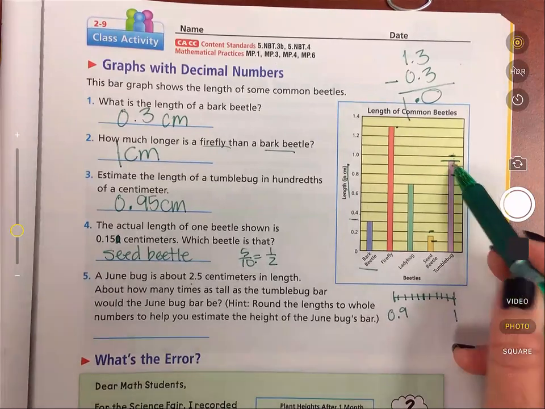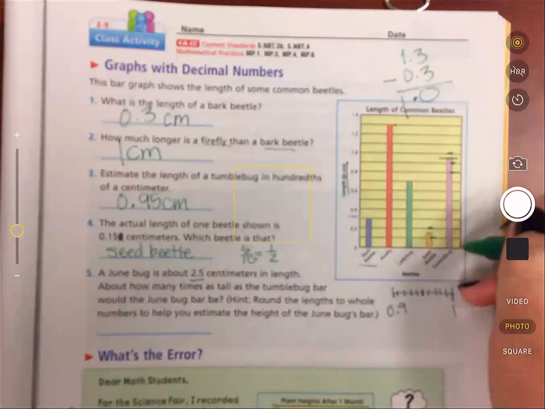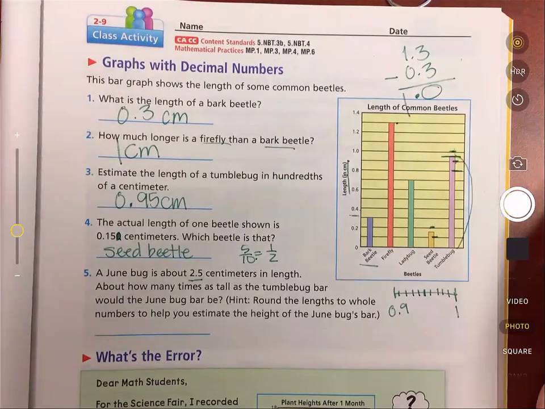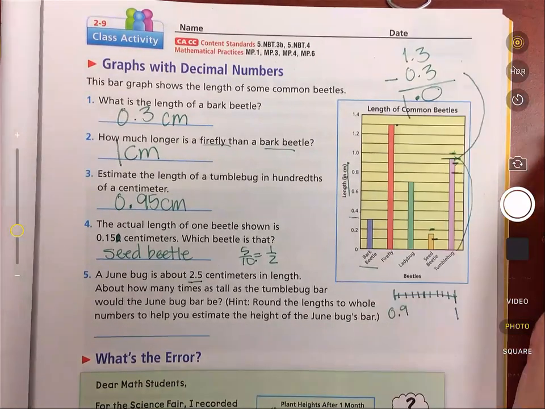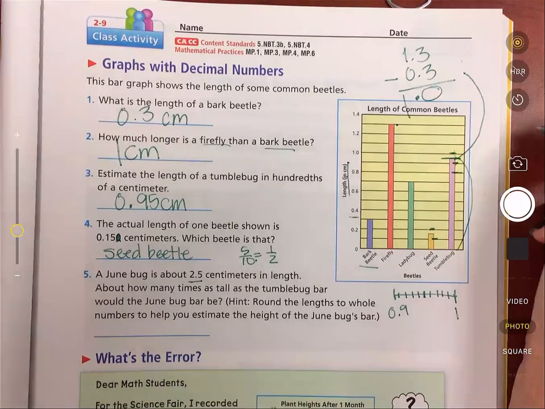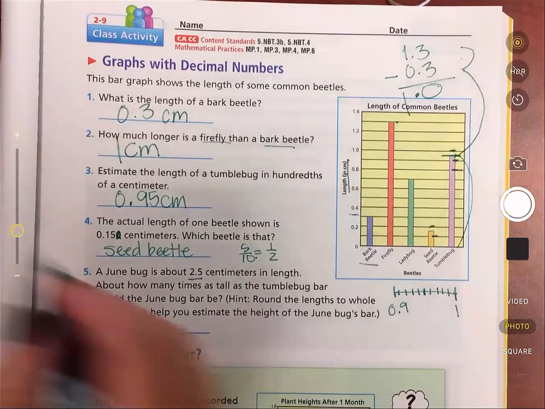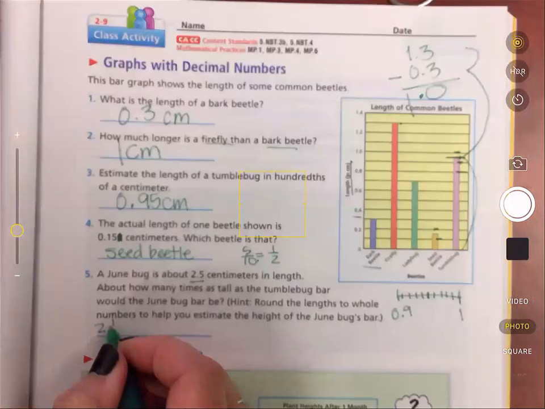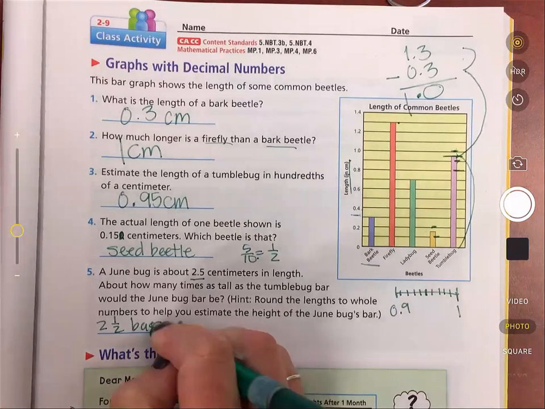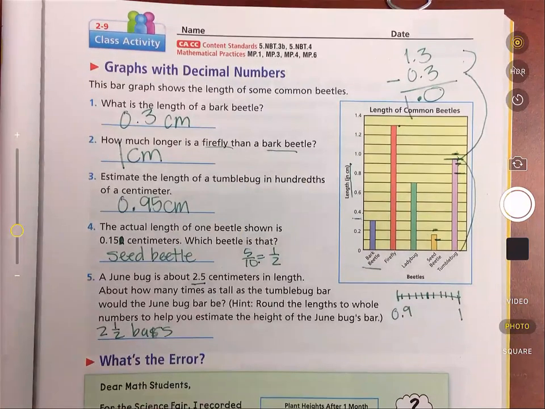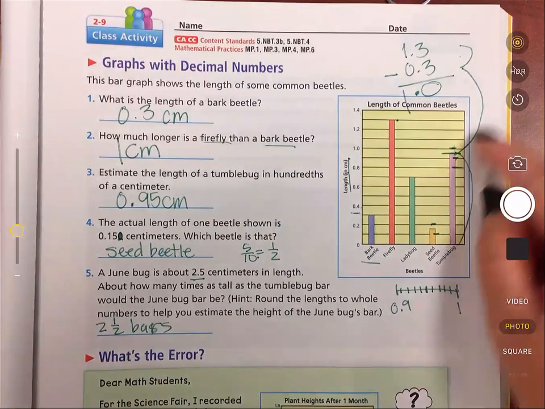But a June bug is 2.5 tall. So I would need 1 tumble bug. That gets me to about 1. I need another tumble bug. That gets me to about 2. And then I need about a half. You guys see that? So it is about 2.5 bars. Round whole numbers to help you estimate. Yep, I would need about 2.5 tumble bugs to get to a June bug.